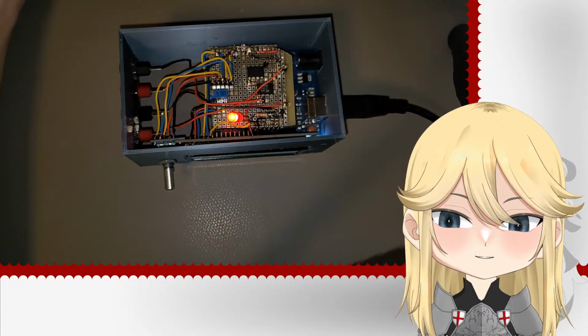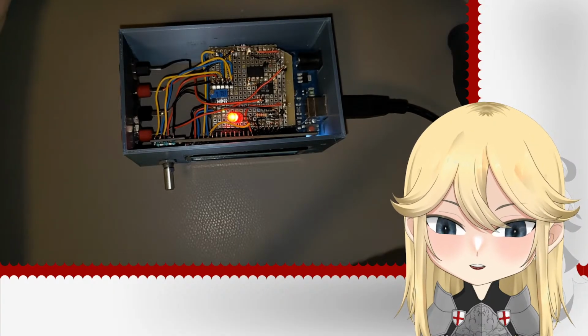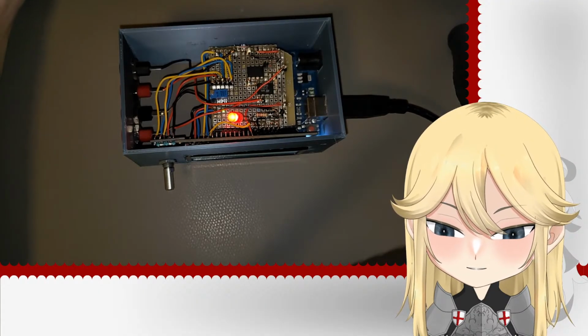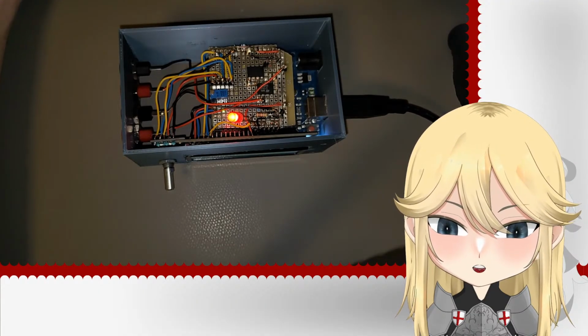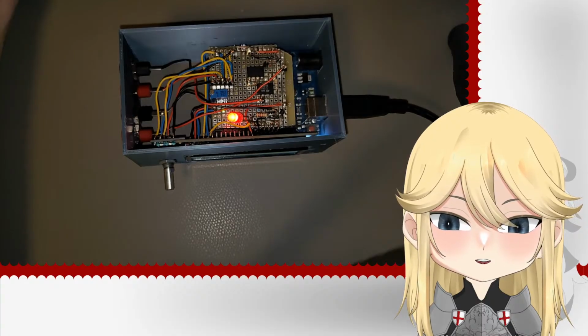Can I actually now use my code up from this? Oh no, I need to... Let's see... Set address to 2.